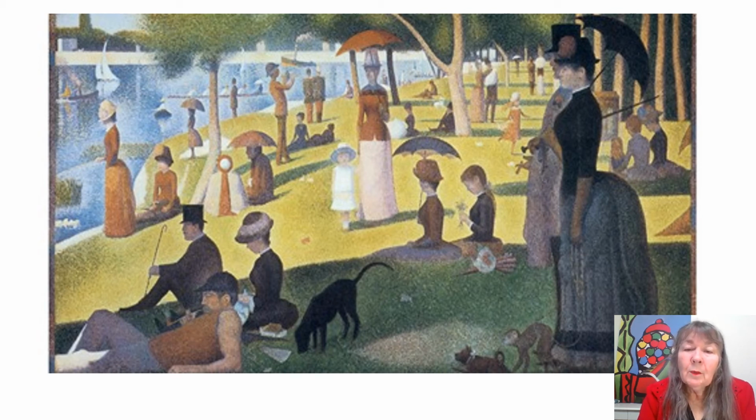Now, one of the things that was interesting about this painting also is that it tells us about the people, the time period, what they did in their leisure activities. It also illustrates a certain technique called Pointillism. And as you know, with the primary colors you can mix other colors.